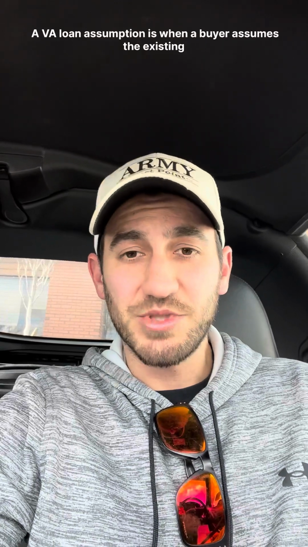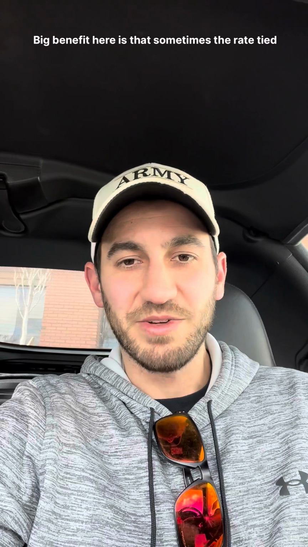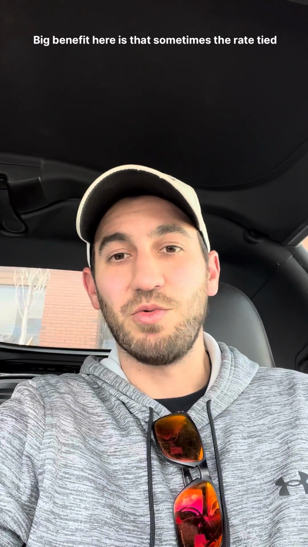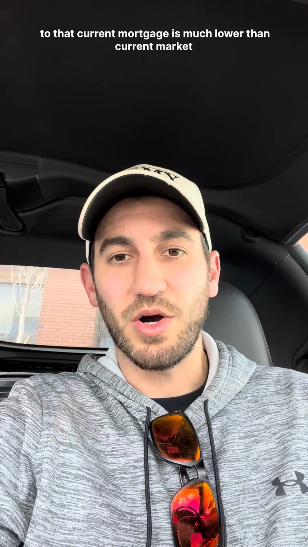A VA loan assumption is when a buyer assumes the existing mortgage from a seller during a purchase transaction. So instead of coming in and starting a new mortgage at current market interest rates, they simply assume the existing mortgage. The big benefit here is that sometimes the rate tied to that current mortgage is much lower than current market interest rates.